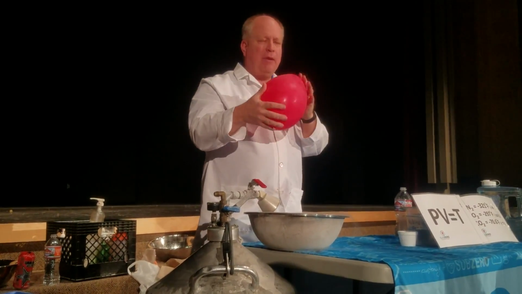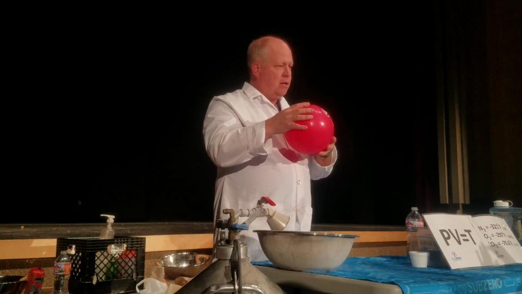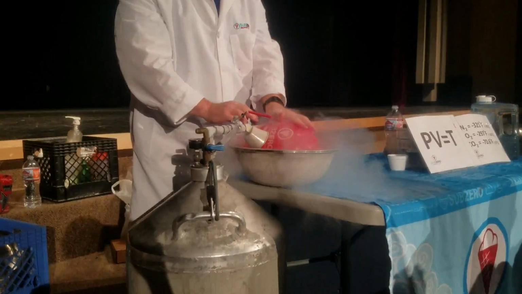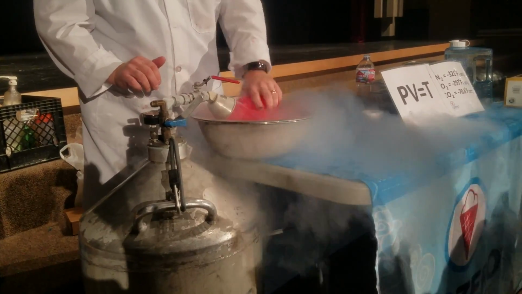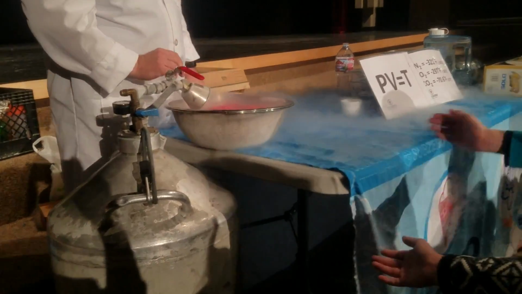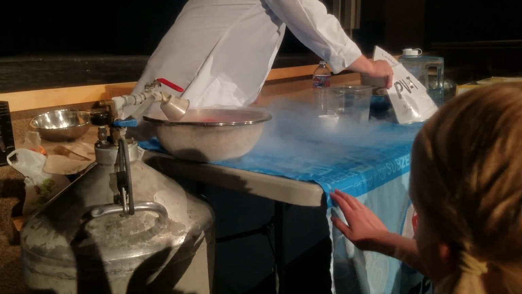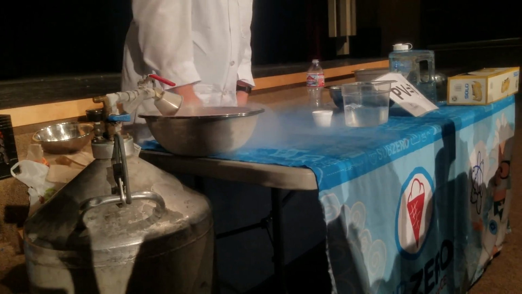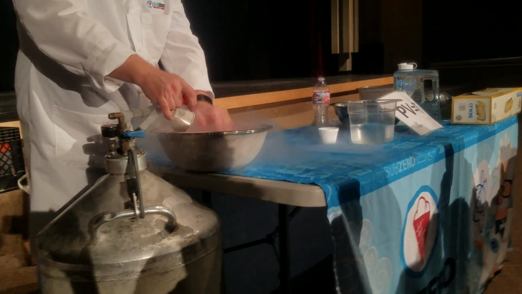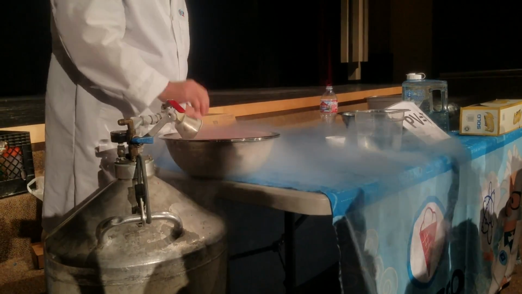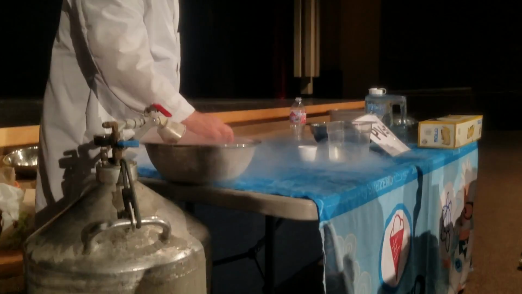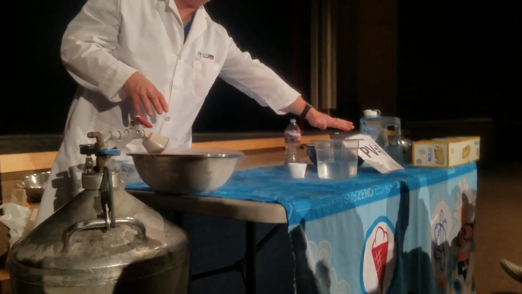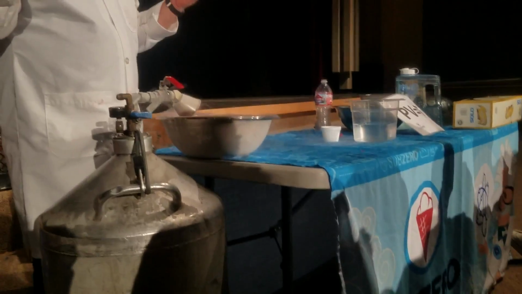Now where's the heat coming from that makes it expand? The air, right? Exactly. So the air we breathe has heat. Now, which is more dense, water or the air? Water, right? So it's more dense, and therefore there's more molecules in water than there is in air.